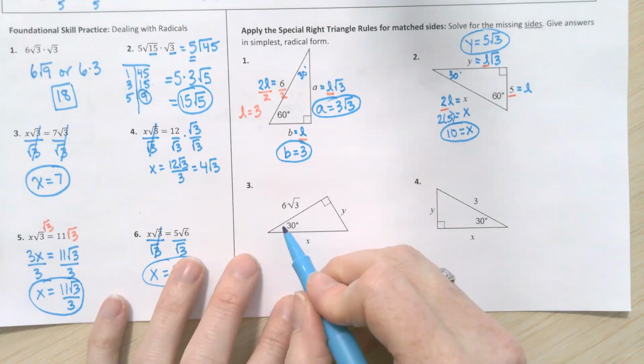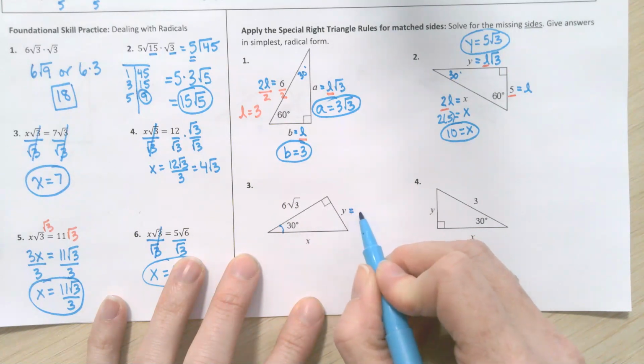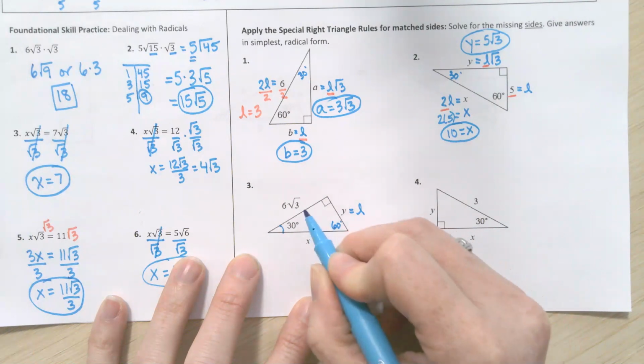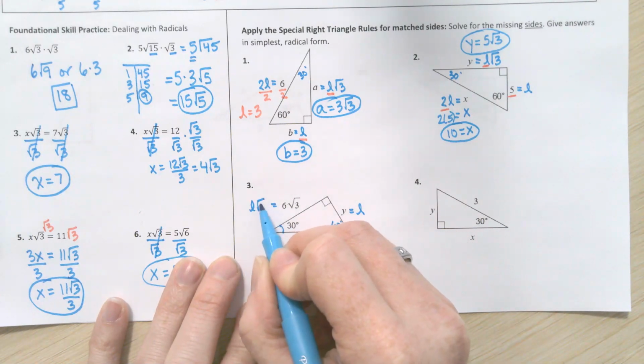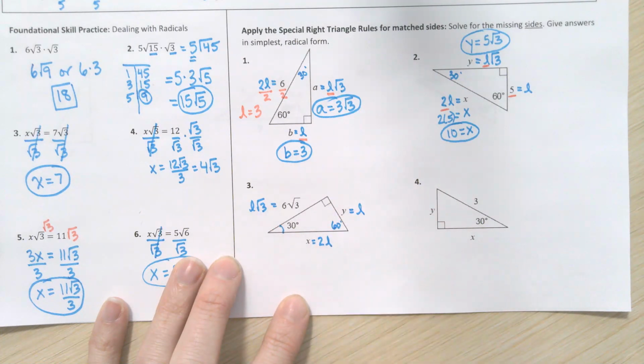Number 3 gives me the 30-degree angle already marked on the triangle, so across from that 30-degree angle is L. The 60-degree angle would be here. Across from there is L root 3, and then across from the 90 is 2L.